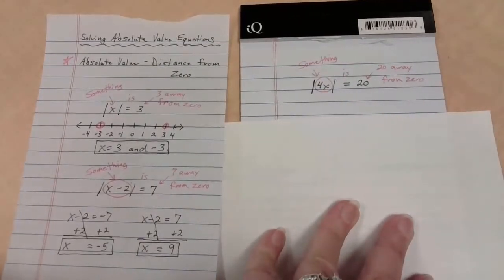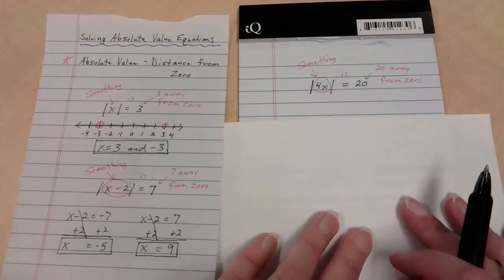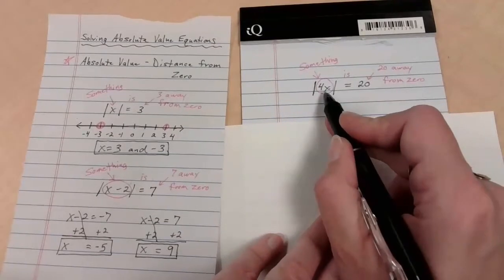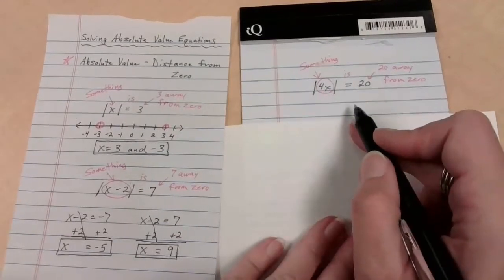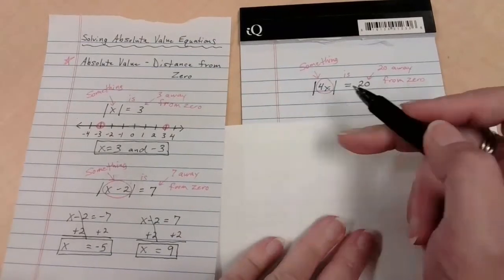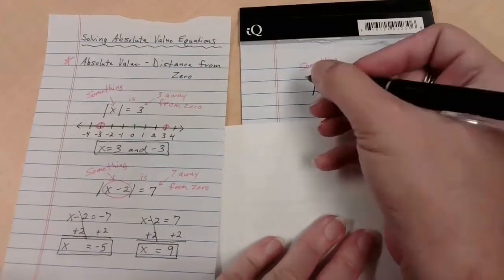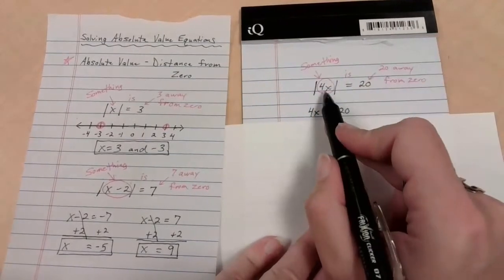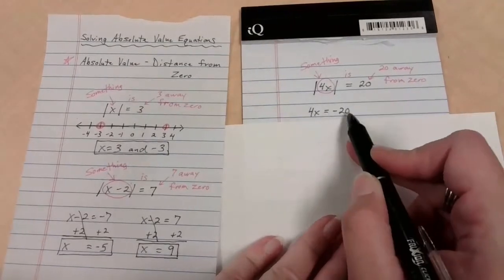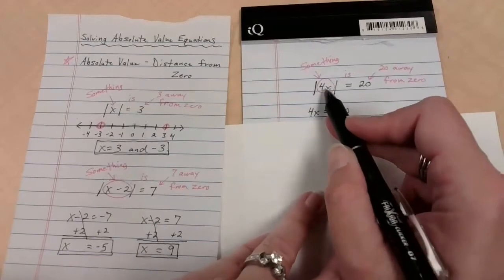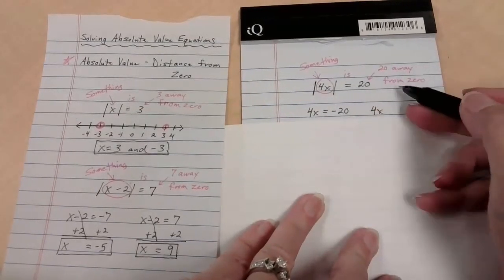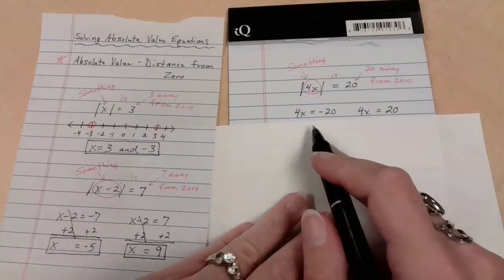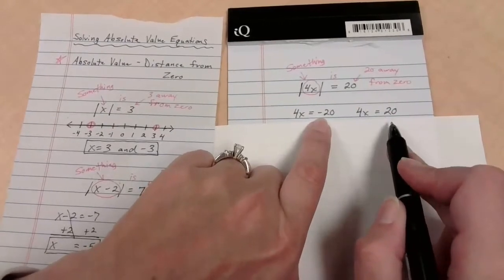So think this through. Cannot put the brain on automatic pilot. That does not work. What's happening here? Well, either this 4x is on my number line to the left. What happens if I start at 0 and I go to the left 20 places? That should put me at negative 20, right? So that 4x could be all the way down on the left at negative 20, because that is 20 away from 0. However, my something could also be 20 the other direction, 20 to the right of 0, which is a positive 20. So again, my something might be to the left, might be to the right.